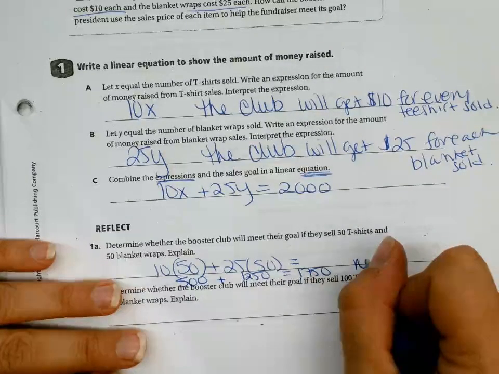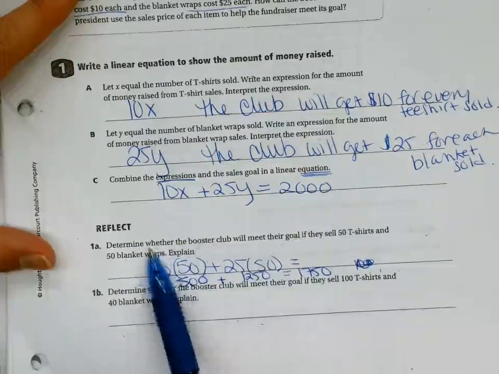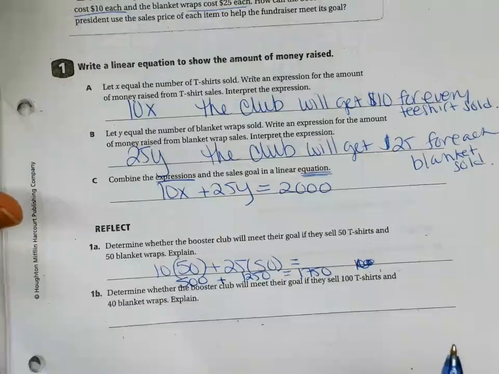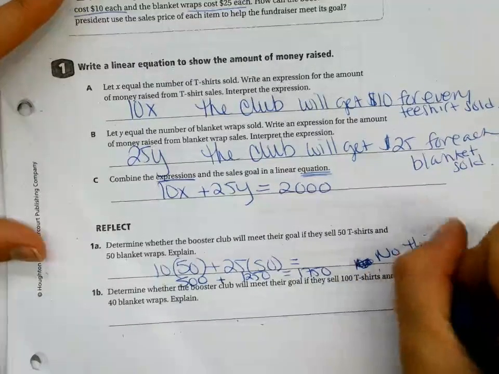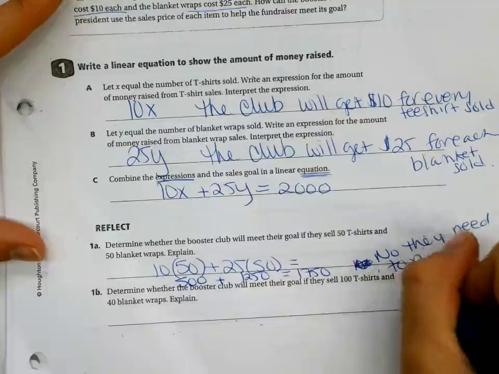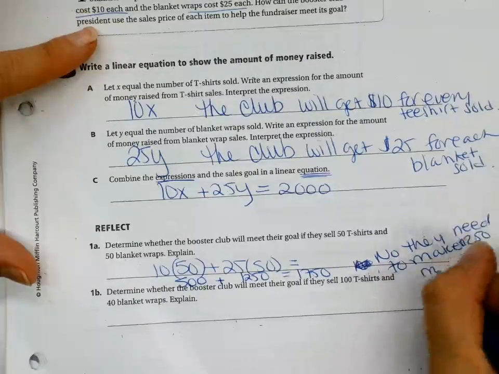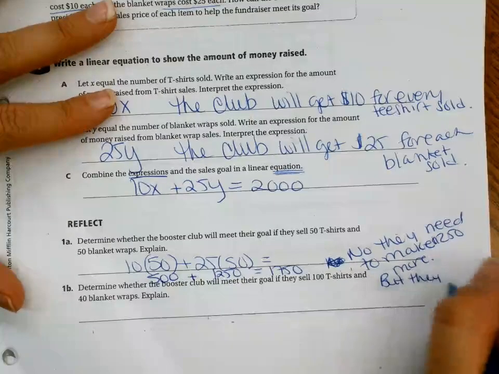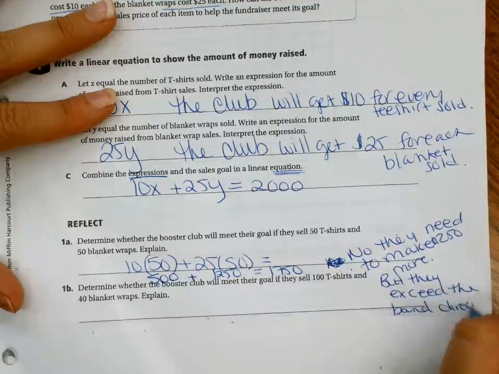Well, yes and no. So yes, it meets the band director's goal. Who are they asking me? Determine whether the Booster Club will meet their goal. So no, but the band director does, right? So I would say no. They need to make $250 more. But they meet the band director's goal. They exceed the band director's goal.